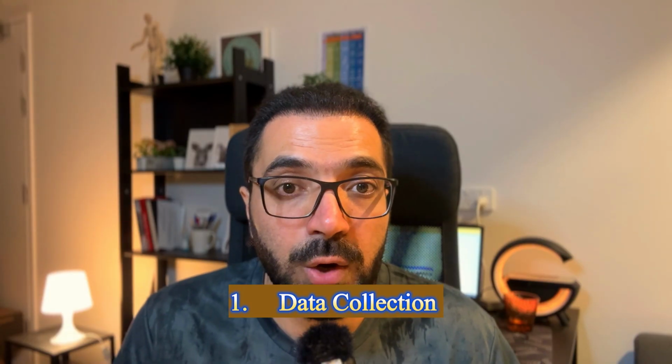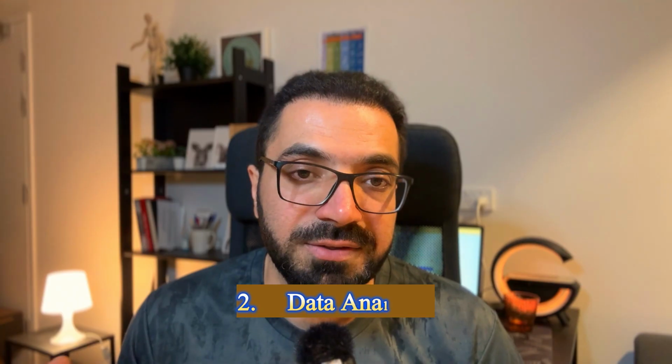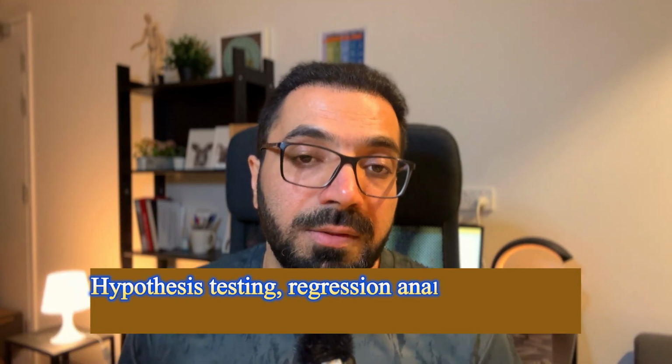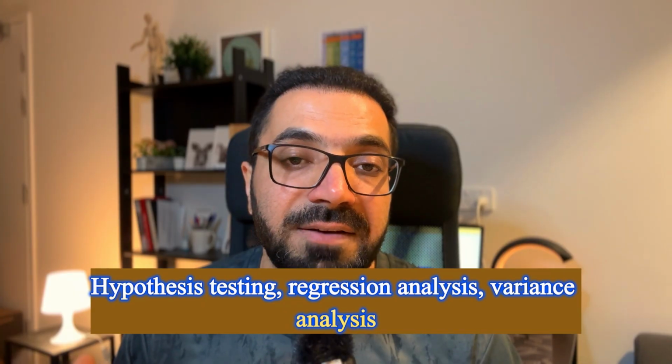First, data collection. Statistics guides you in determining how to gather the most relevant data. For instance, when designing an experiment to test your model, it's essential to decide what type of data to collect, how to collect it, and how much data is needed to make your results reliable. Second, data analysis. Once you've gathered the data, data science and statistics provide tools to analyze it effectively. Techniques such as hypothesis testing, regression analysis, and variance analysis allow you to detect patterns and trends. These insights help you evaluate if your proposed solution is truly addressing the core problem.